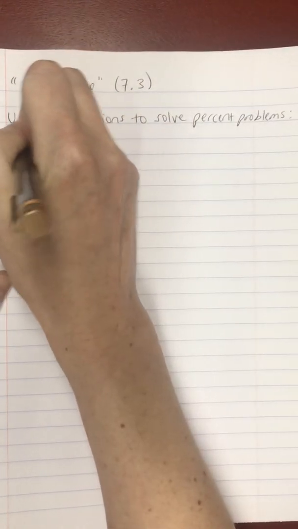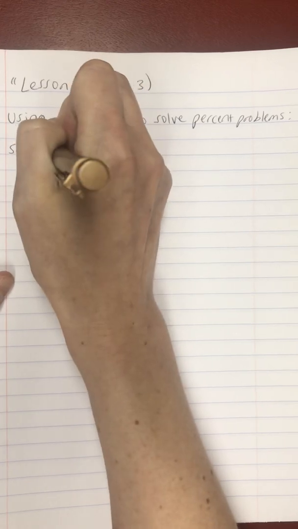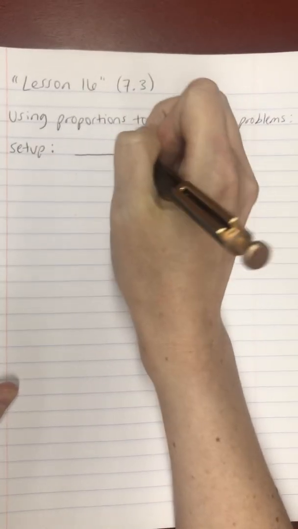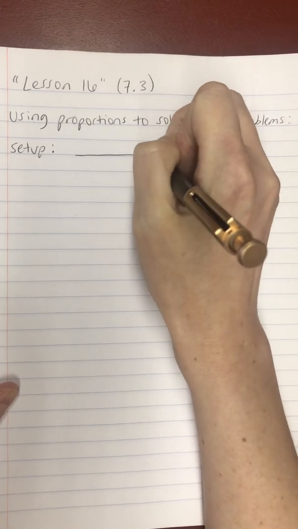I think the most important thing is the setup. And so let's write that down right now. There's no definitions today. We don't have any new vocabulary words, but we do need to understand how to set every single one of these problems up, because the good news is you're going to set up every single one of these problems the same exact way. All right, so it's going to be a ratio equal to another ratio. And I know this might look a little funny.